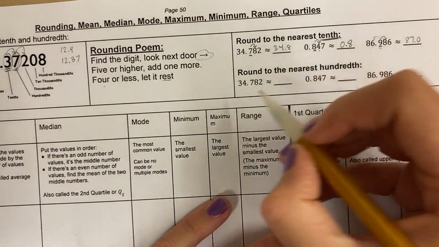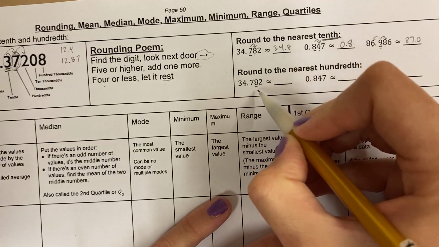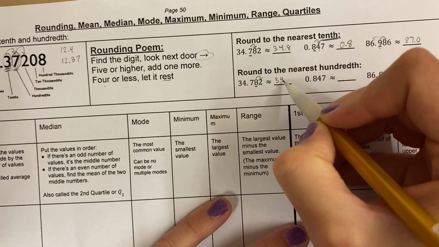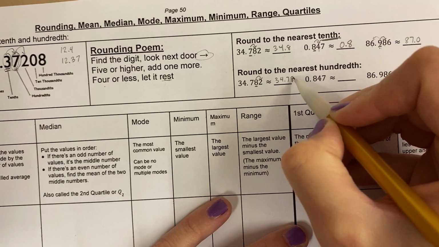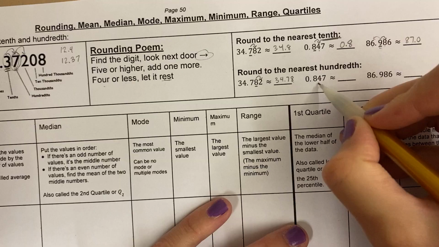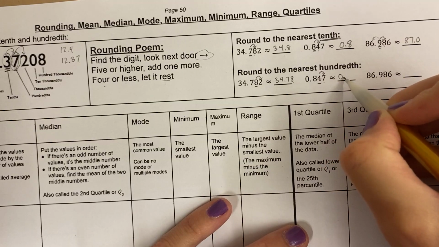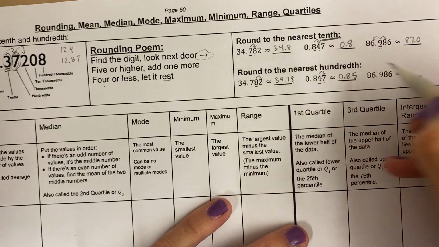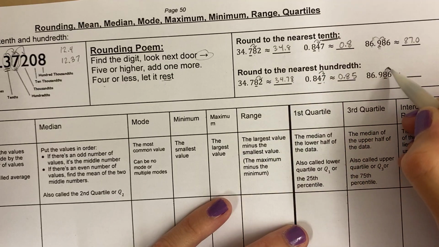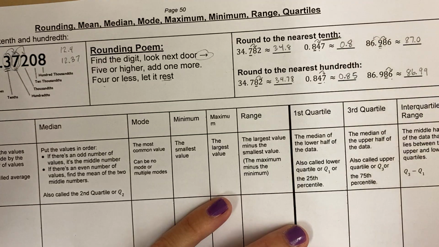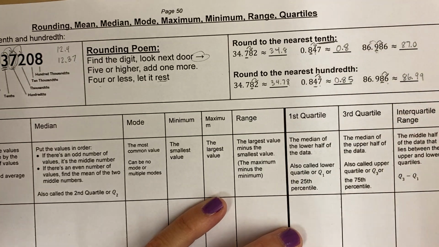Okay, rounded to the nearest hundredth. This is the hundredths place right here, so I look next door. In this case, it's 4 or less, so I'm going to keep it the same. Round to the nearest hundredth. This is 5 or more, so I'm going to round up. Here's the hundredths place. This is 5 or more, so I'm going to round up. Okay, so a couple quick examples, and you're going to try this out real quick.